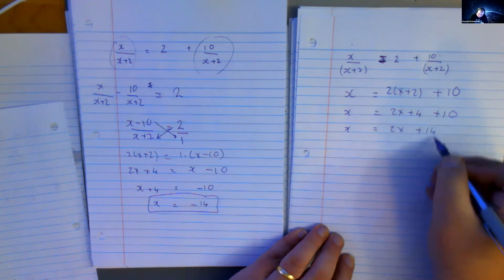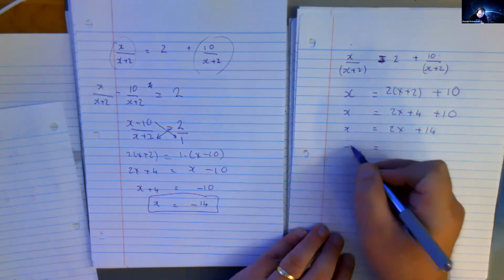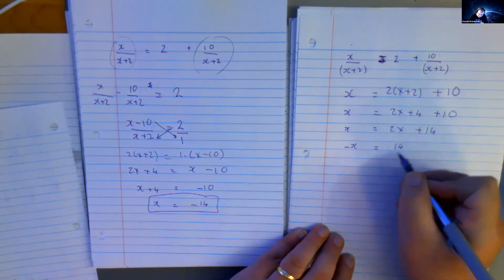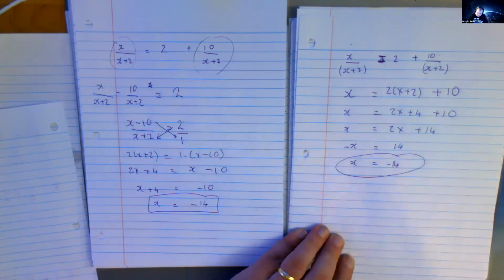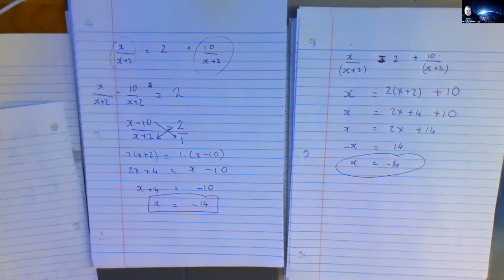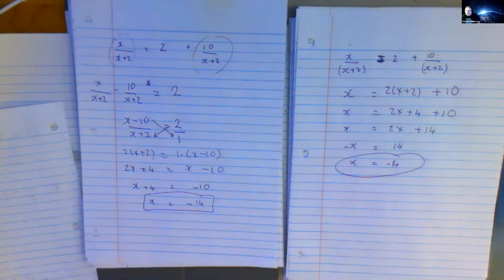Combine the numbers. Subtract 2x from both sides. And then divide both sides by -1. There's our solution. So you see there was two different approaches to solving this particular equation.